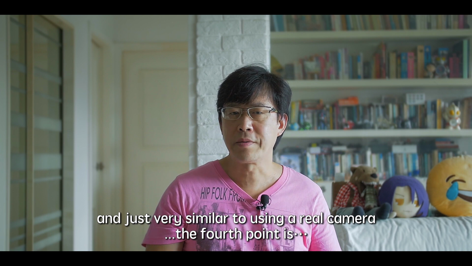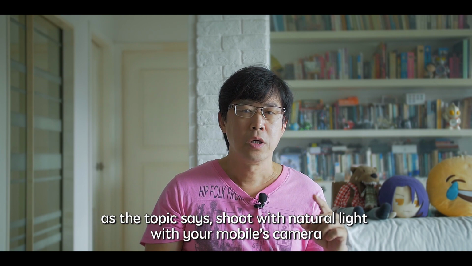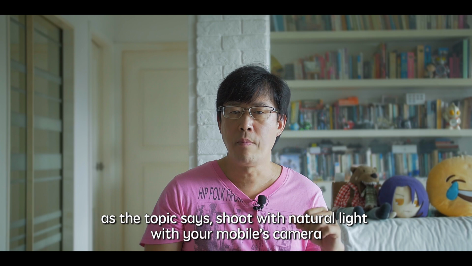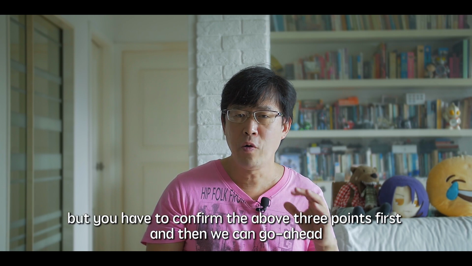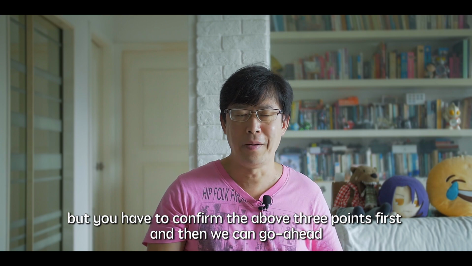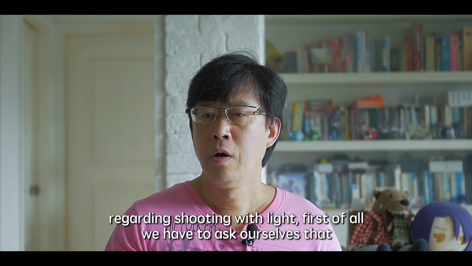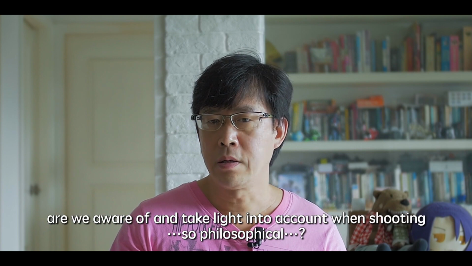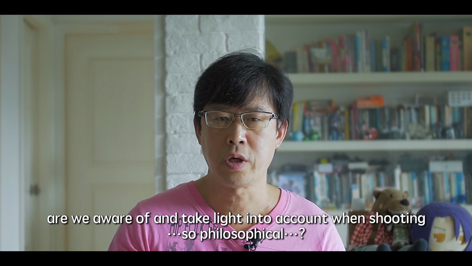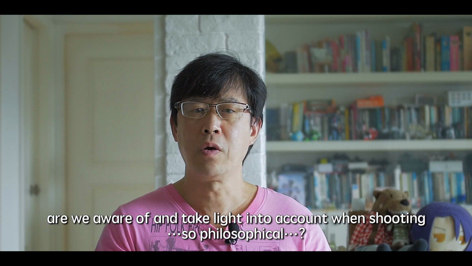The fourth point is, as the topic says, shooting with natural light with your mobile's camera. But you have to confirm the above 3 points first, and then we can go ahead. Regarding shooting with light, first of all, we have to ask ourselves: are we aware of and do we take light into account when shooting? So philosophical?